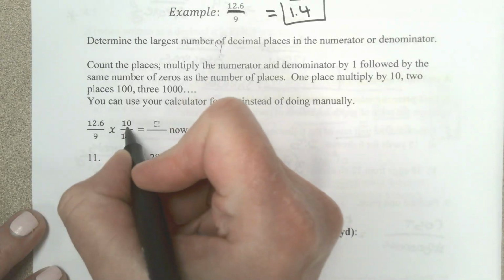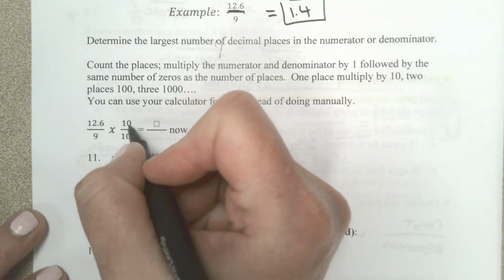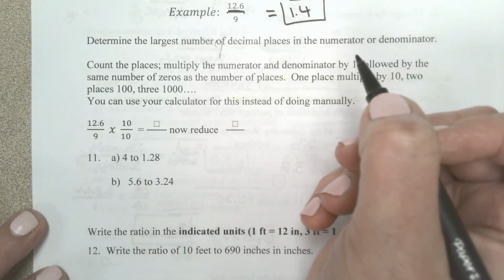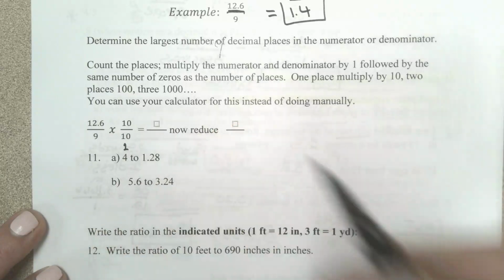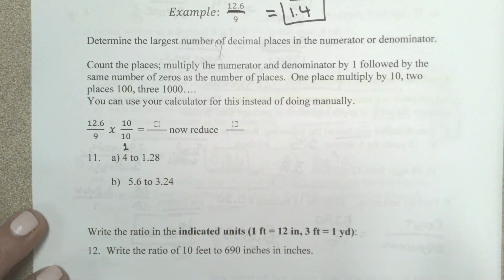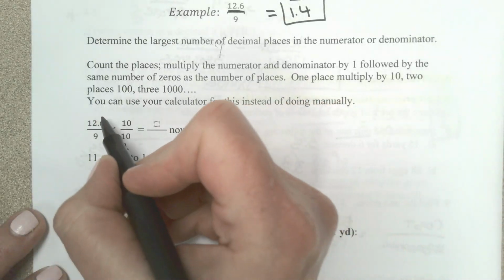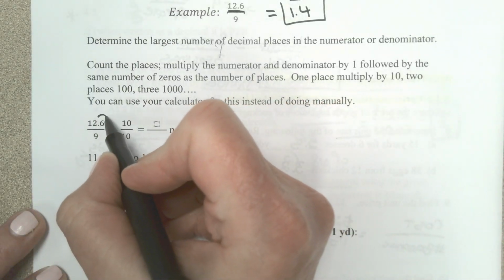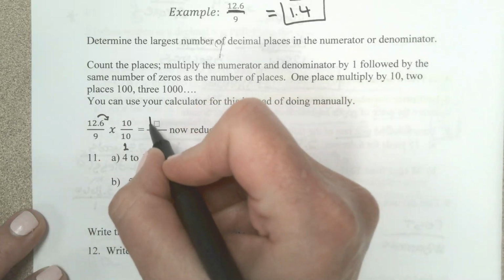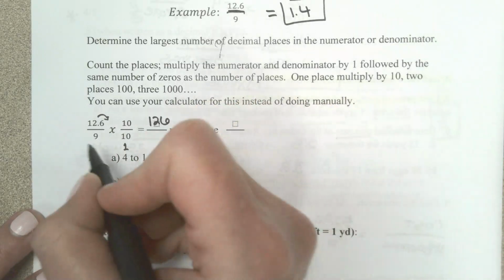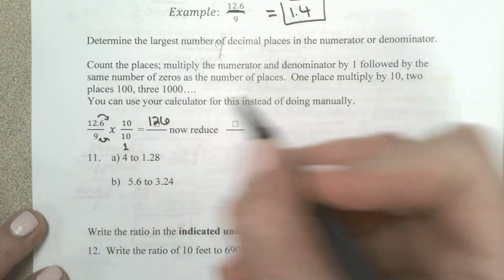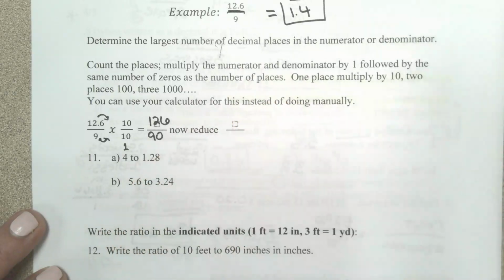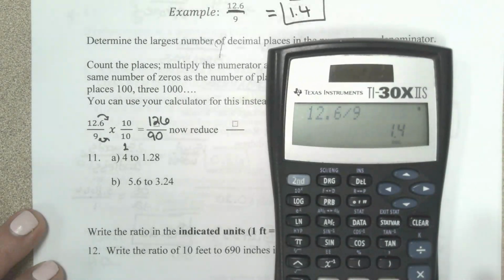If you multiply the top and bottom of a fraction by the exact same number, because 10 divided by 10 is 1, we're basically just multiplying it by 1. But when I do this, that moves the decimal one place to the right, and so now that's 126. Your decimal is right here; when you multiply it by 10, it moves one place to the right, and so now you have 126 over 90.